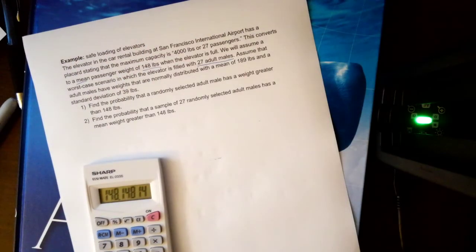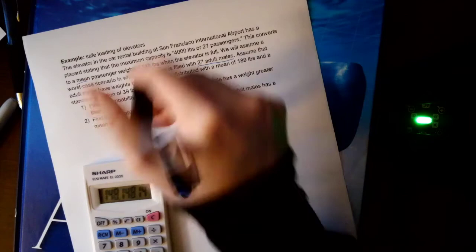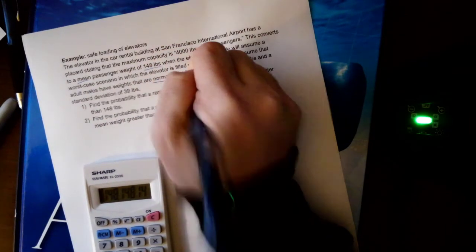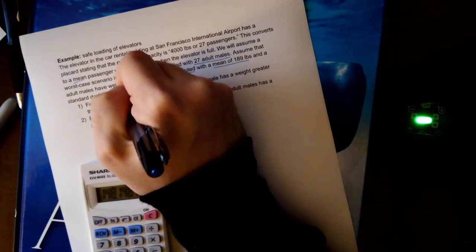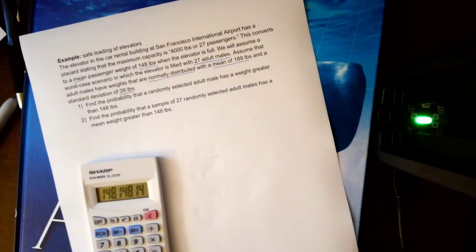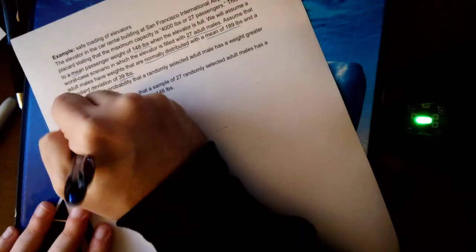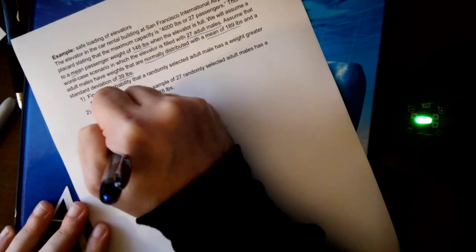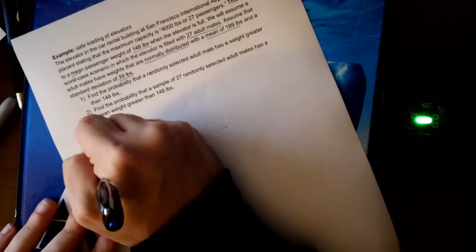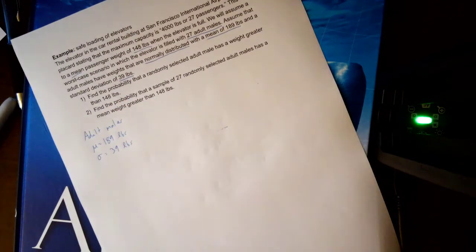I underlined mean in 148 as well. Now, assume that adult males have weights that are normally distributed, oh that's good, with a mean of 189 pounds and a standard deviation of 39 pounds. So, my population of adult males has some information. I'm going to write that down here. So, adult males have an average weight of 189 pounds and a standard deviation of 39 pounds, right?